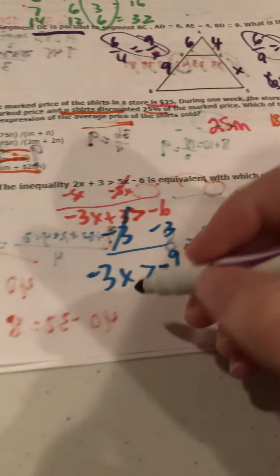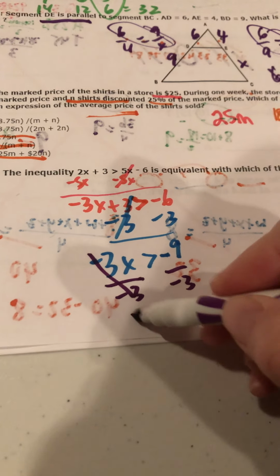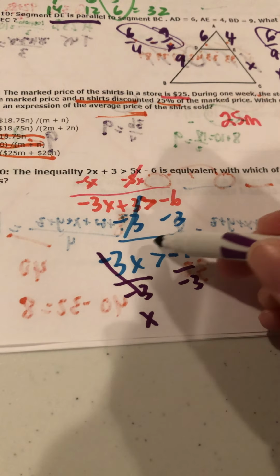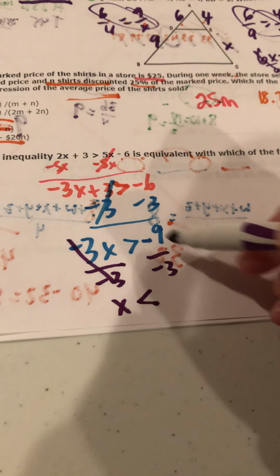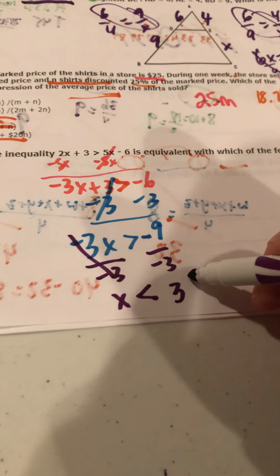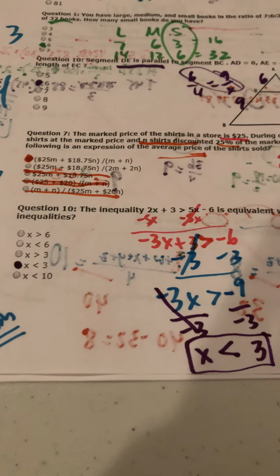And then right here, here's a rule that they're checking you. Do you remember what happens when we divide by a negative 3? When we multiply or divide by a negative, we have to switch the direction of this sign. So it's no longer greater than, it's now less than, and negative divided by negative is still positive 3. So x is less than 3 would be this one. Okay.